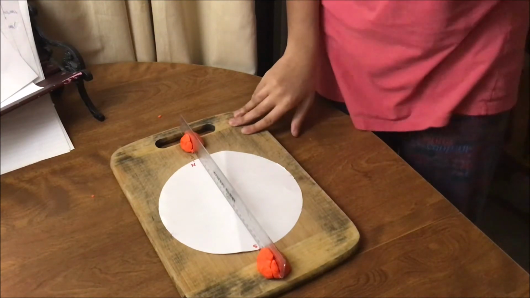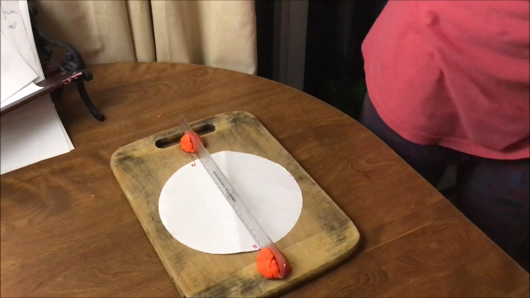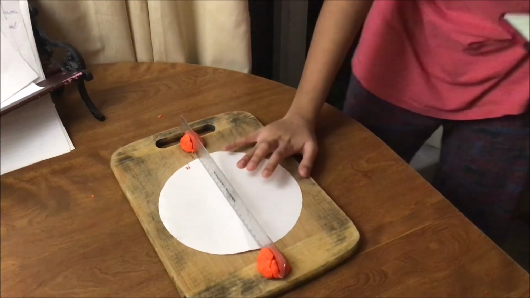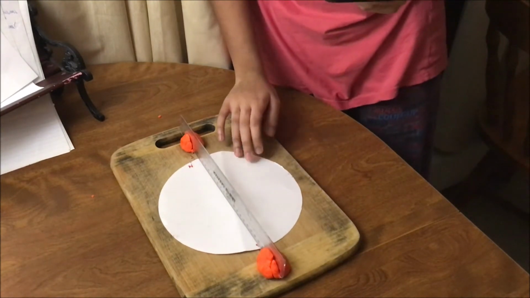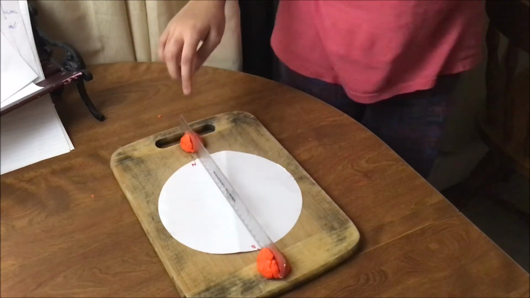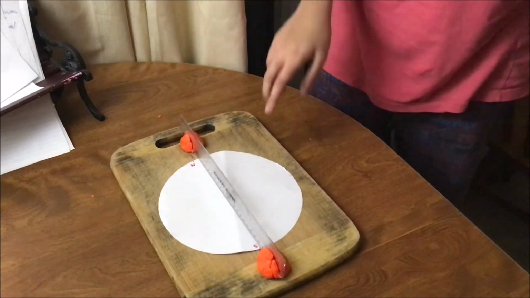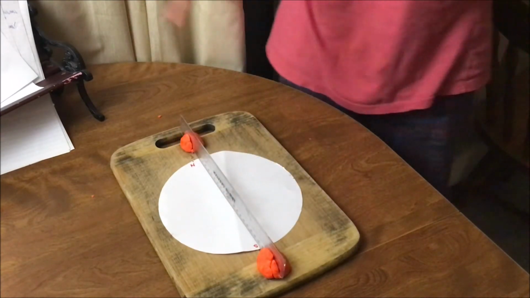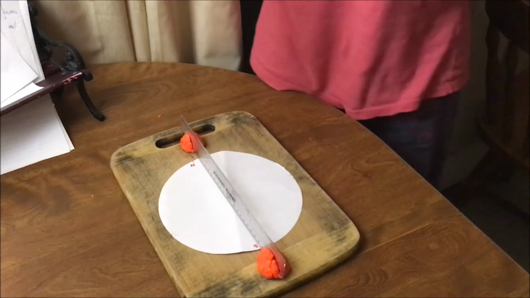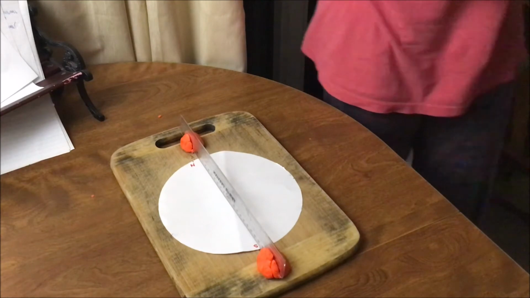So we have a chopping board and a disc of paper pinned to the chopping board, and we have a ruler and a pen. So now we're going to imagine this disc of paper as Earth, and we have the North Pole on this side and the South Pole on the other side. And what we're going to do is draw a line from the South Pole to the North Pole while rotating the disc of paper anti-clockwise. And after, we're going to draw another line from the North Pole to the South Pole while rotating the disc of paper clockwise.